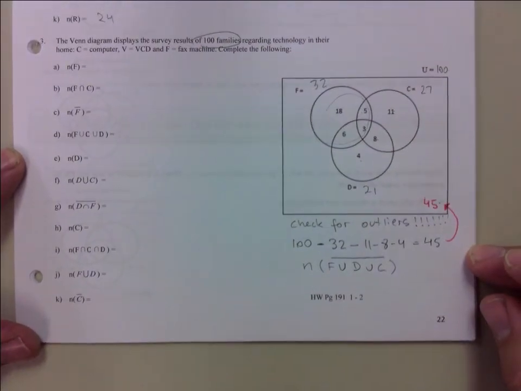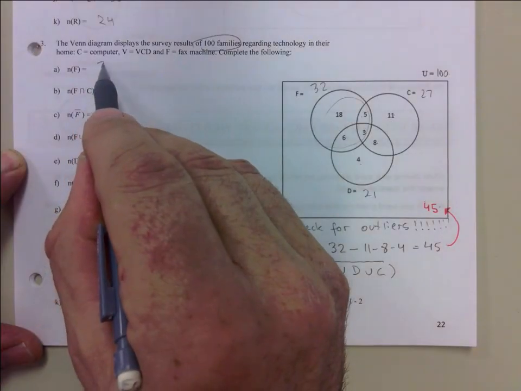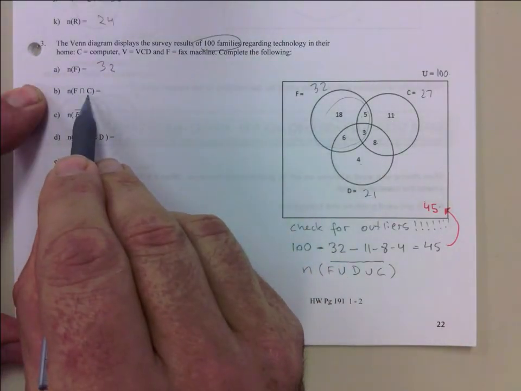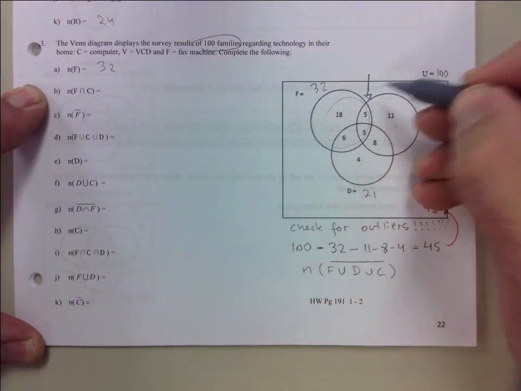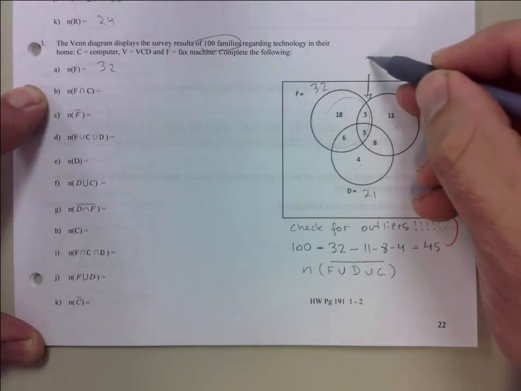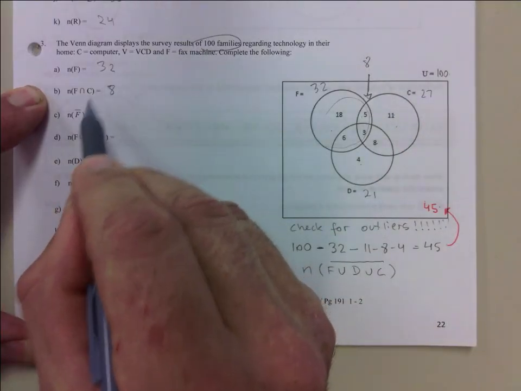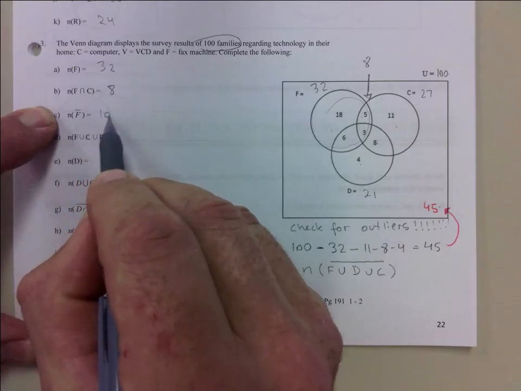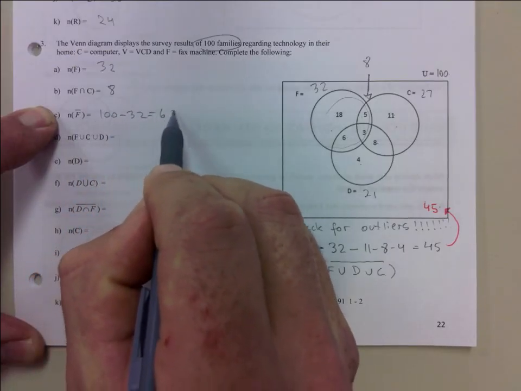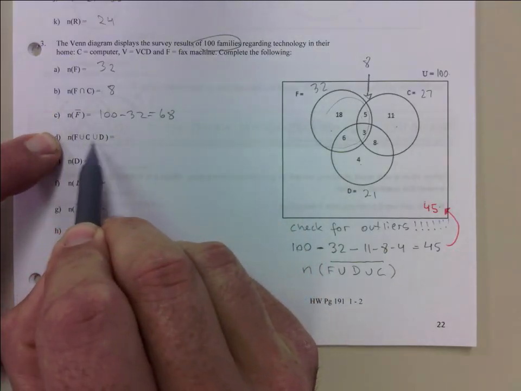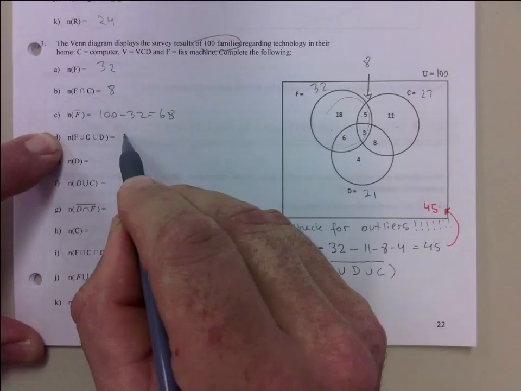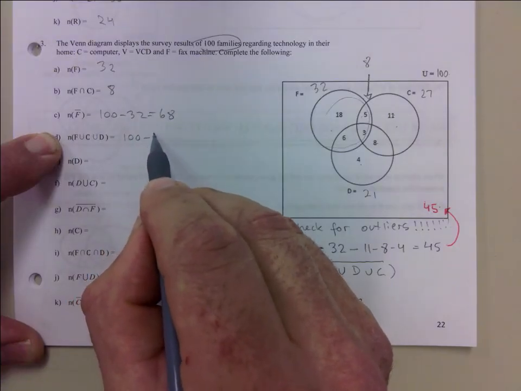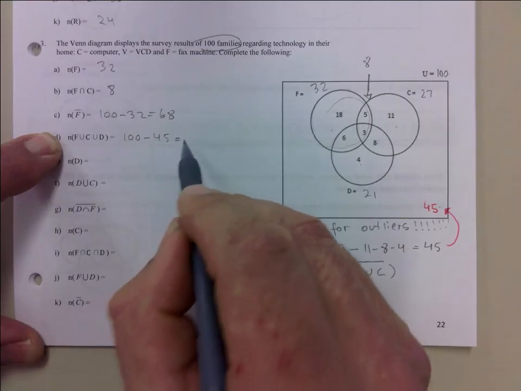Let's fill out the numbers so you know what you're doing. F is 32. F and C, where is it? F and C, it's right here. That number is 8. So I'm going to go 8. Not F is 100 minus 32, that's 68. This is the union of all. What's the quickest way of finding the union? I'm going to go 100 minus the outliers. I already know that that is 55, right?